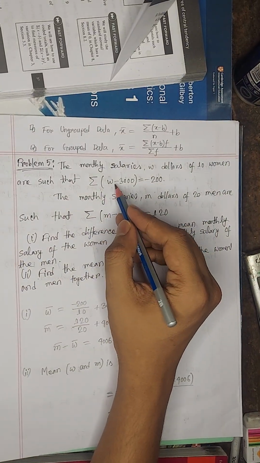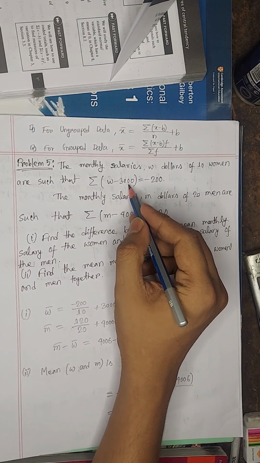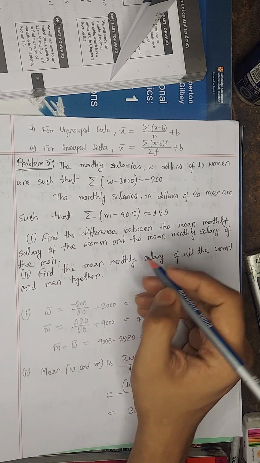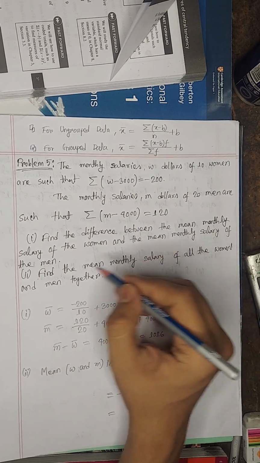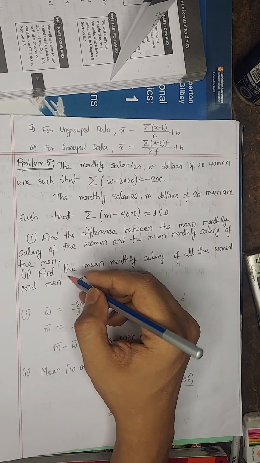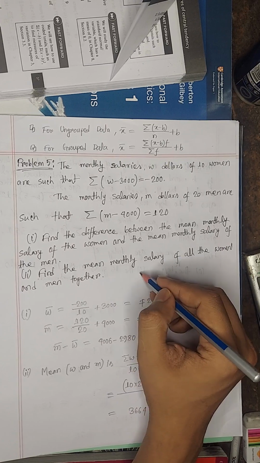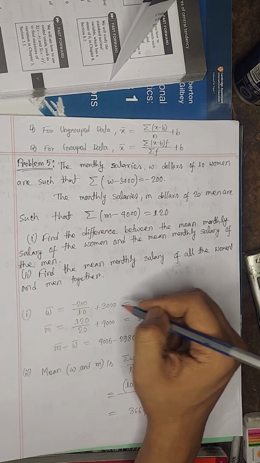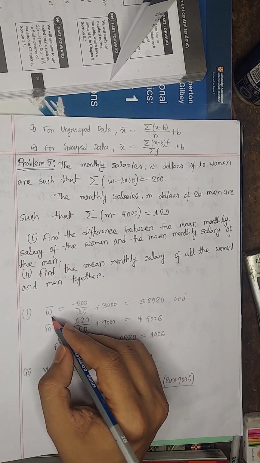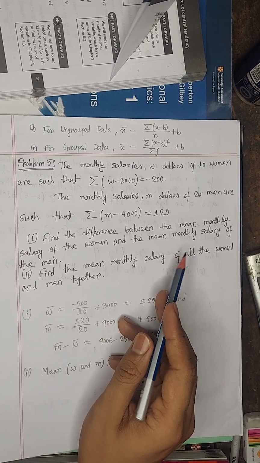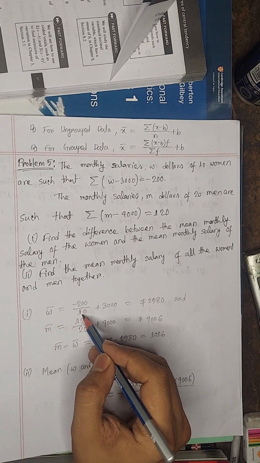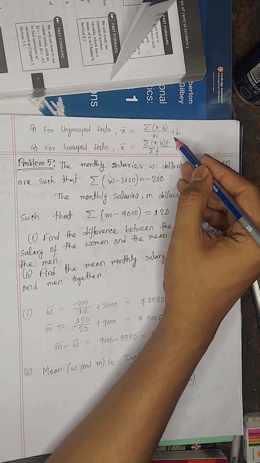Here given summation of (w minus 3000) is minus 200, and summation of (m minus 4000) is 120. We have to find the difference between the mean monthly salary of the women and the mean monthly salary of the men, and second, the mean monthly salary of all the women and men together. So first we find the mean monthly salary of women, which is minus 200 divided by 10 according to this formula.